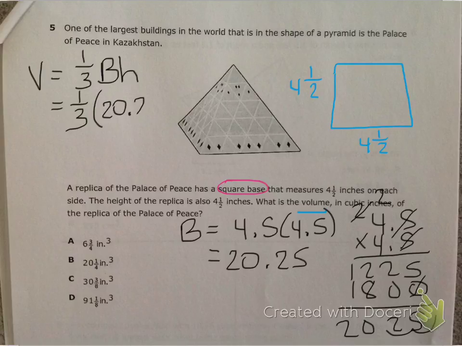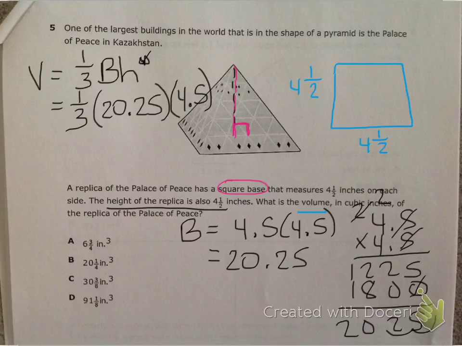So I'll plug that in for big B. And I've got to multiply that then by the height of the pyramid, and it said that the pyramid also had a height of 4.5. So in other words, from the peak of that pyramid to the floor, to the base, is 4.5 inches. So I'll plug in 4.5 for height. So I'm going to go ahead and take 1/3 of 20.25.